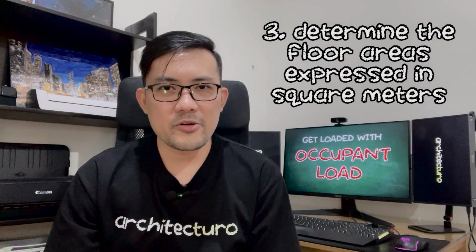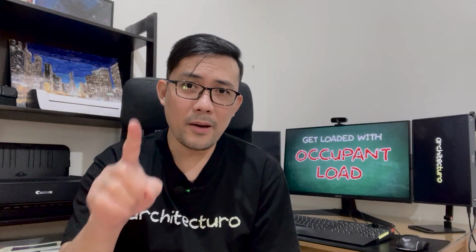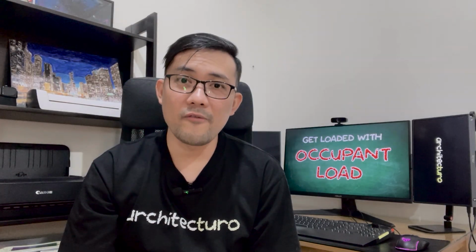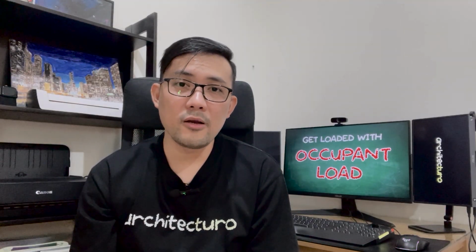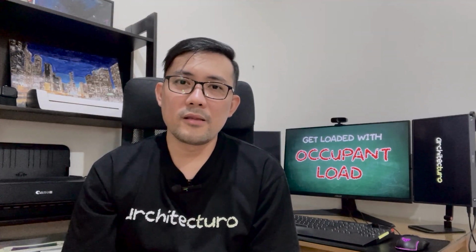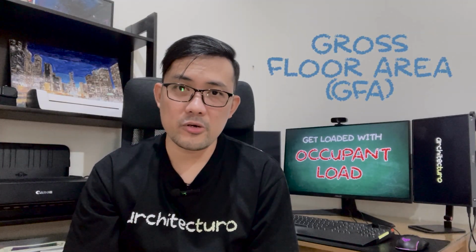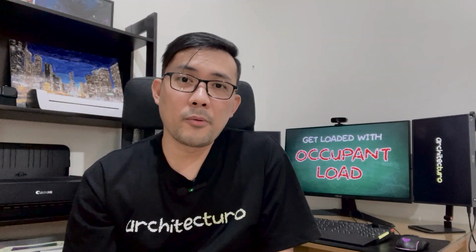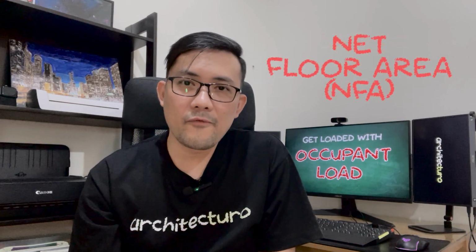Third step is to measure the areas in your design or your floor plans. Pero ang tanong, iisa lang ba ang method ng pagsukat ng area? Hindi. Based sa code, may dalawang specific na paraan para sukatin ang floor area per type of occupancy. Generally, the National Building Code of the Philippines requires that the floor areas shall be measured according to the gross floor area definition or GFA, while ang Fire Code of the Philippines naman ay specific per type of occupancy, kung gagamit ba ito ng definition ng GFA or ng net floor area.